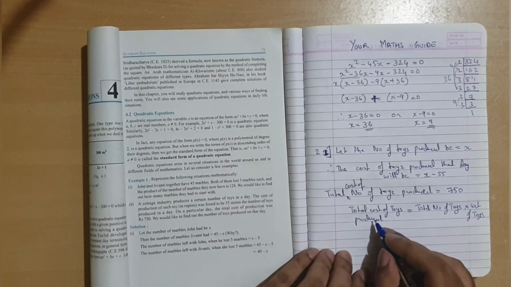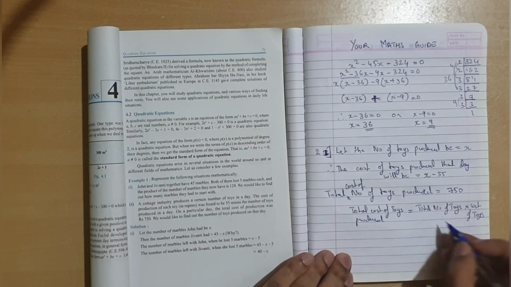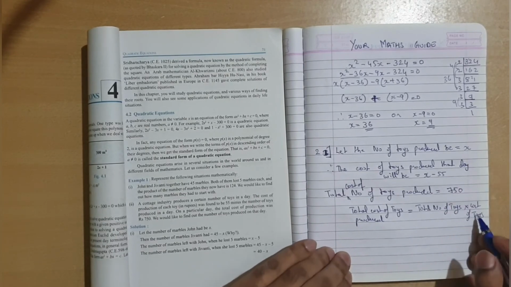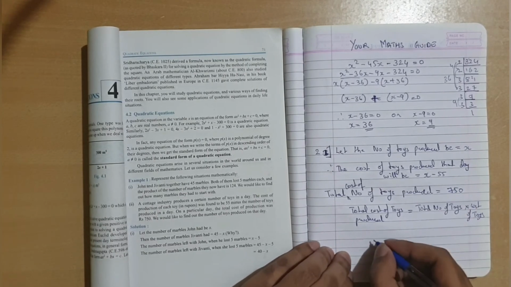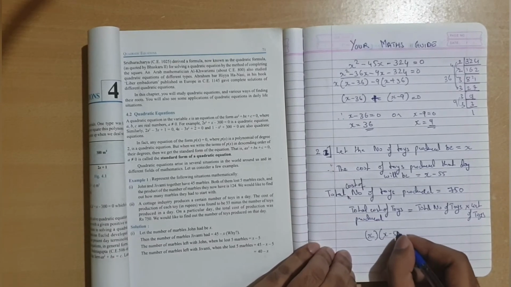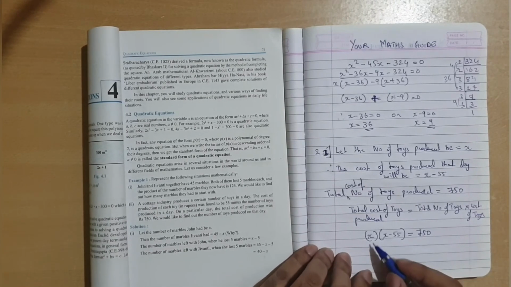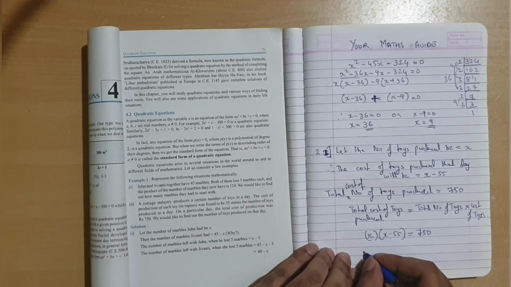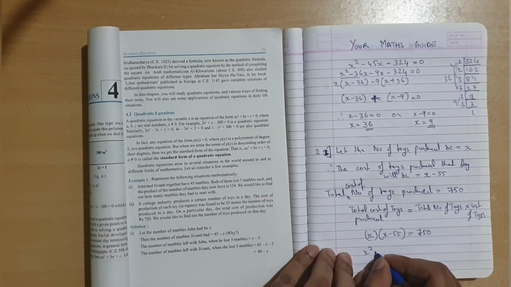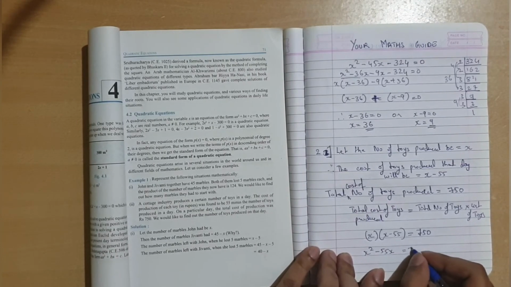So see, total number of toys is x, cost of toys will be 55 minus x. So x into 55 minus x will give us 750. So now multiply this here, 55x minus x square is equal to 750.